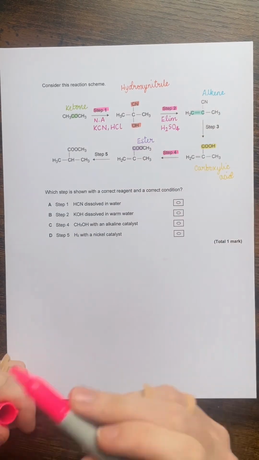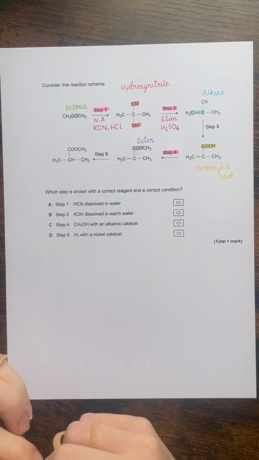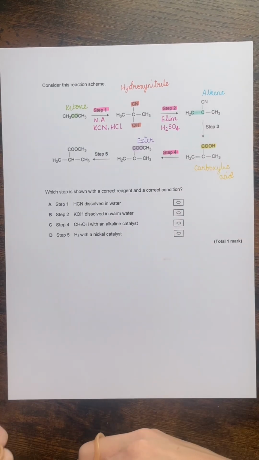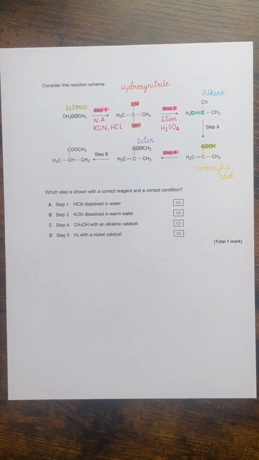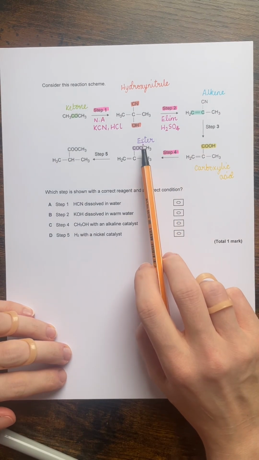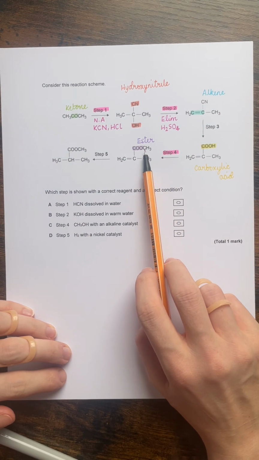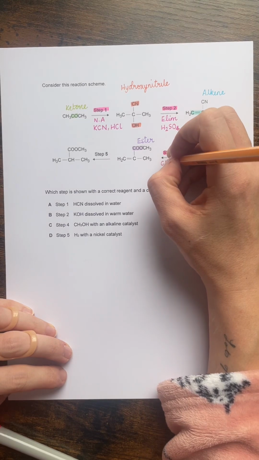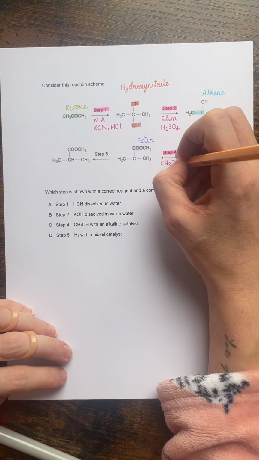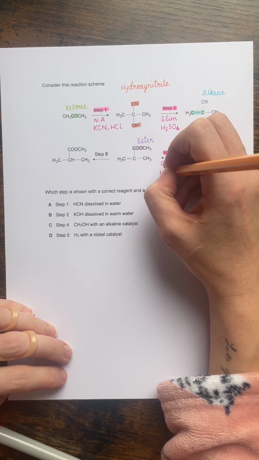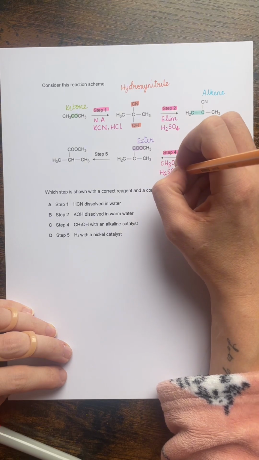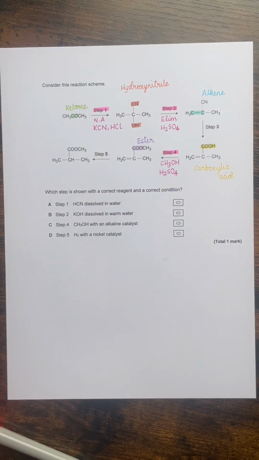There is no mechanism that we would have to draw for esterification when we start with a carboxylic acid. But we would need to be aware of what we would be adding, which is going to be an alcohol, specifically methanol, CH3OH. And then in esterification, again, we use concentrated sulfuric acid as our catalyst. So those are things that we can put there.